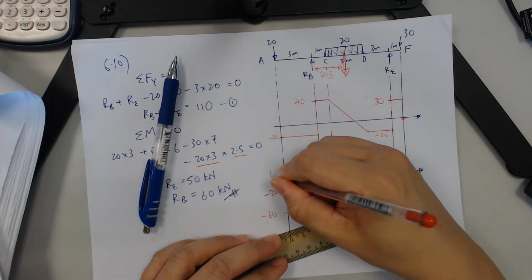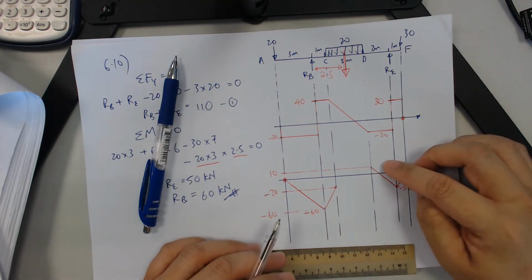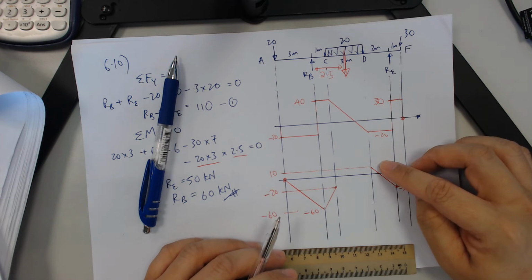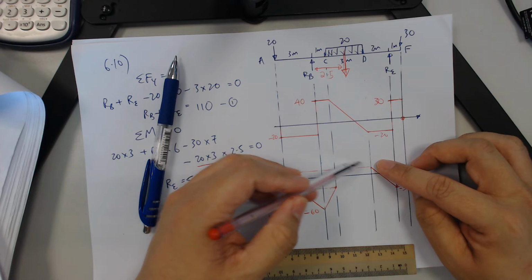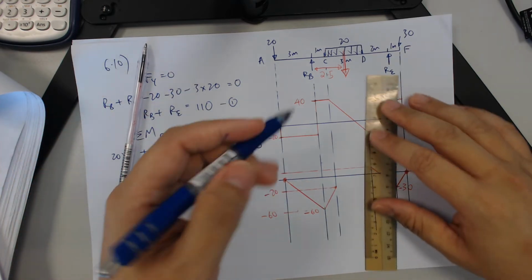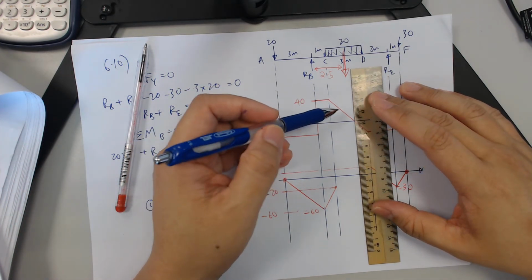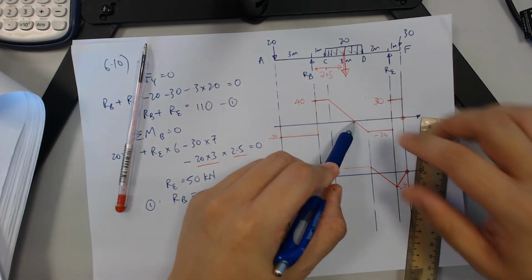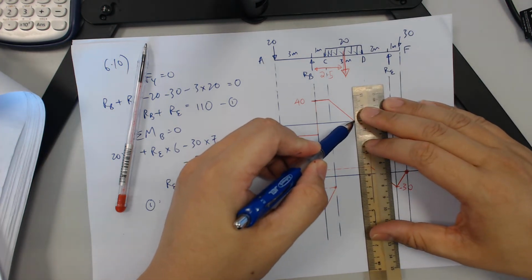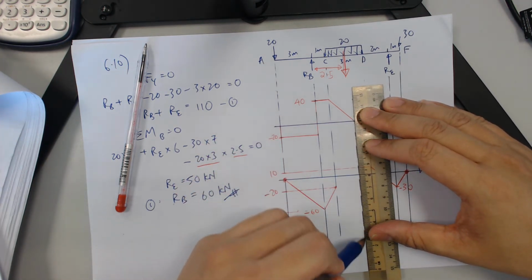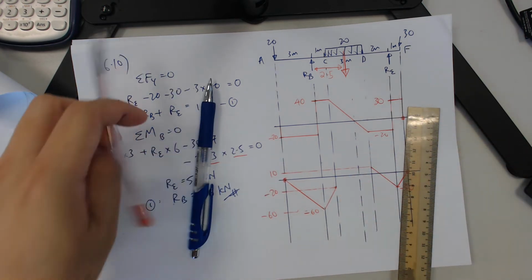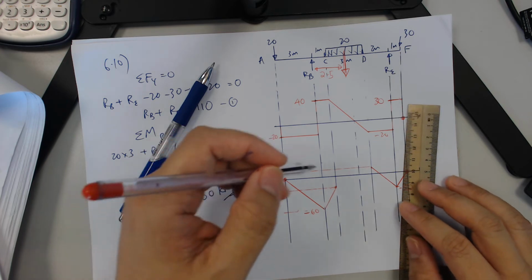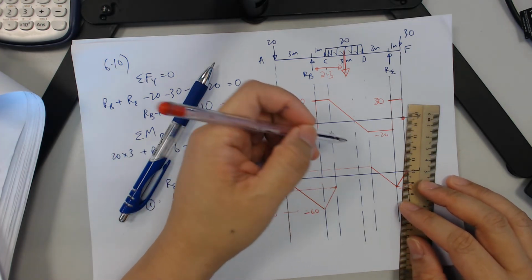Okay, it's in fact 10. Yes, so we have one quadratic curve over here. Okay, and this point, this intersection here, 0 shear, is an important point. Okay, because this is where your bending moment will peak. Okay, so peak by how much, we are not so sure yet, but we can find out later.